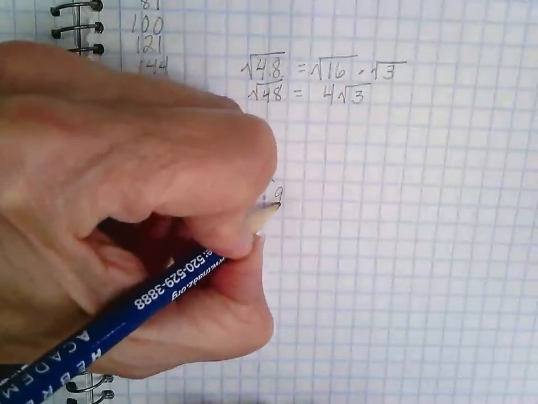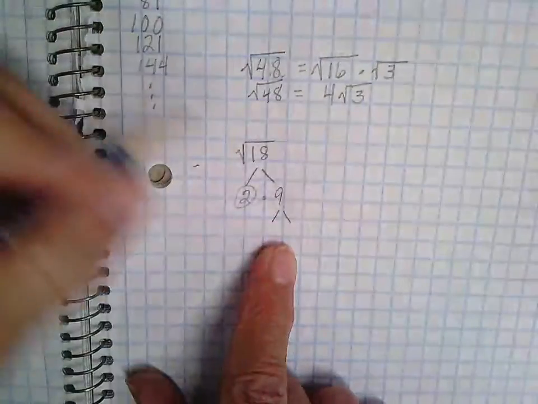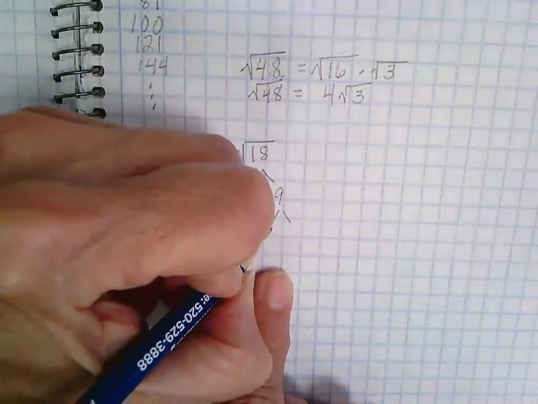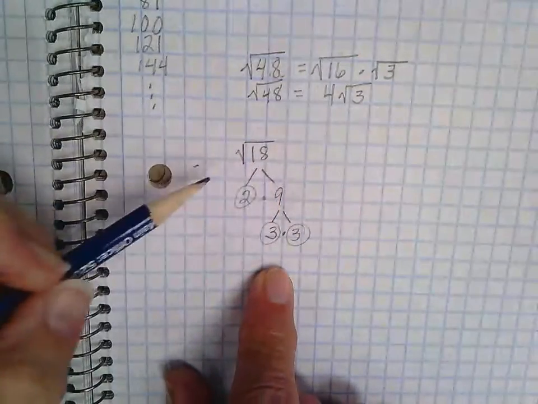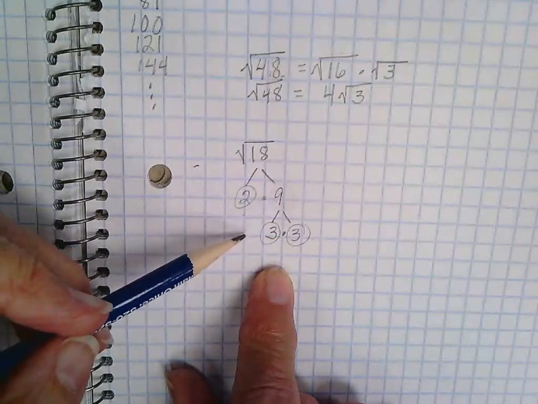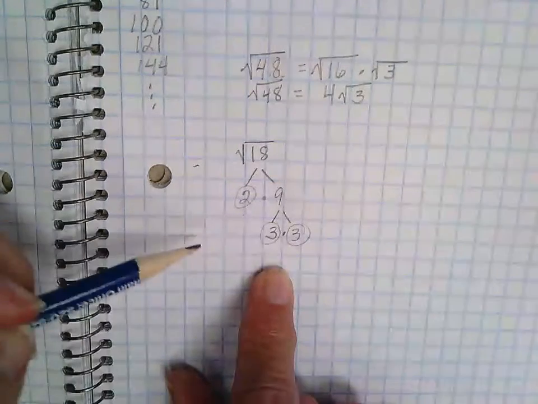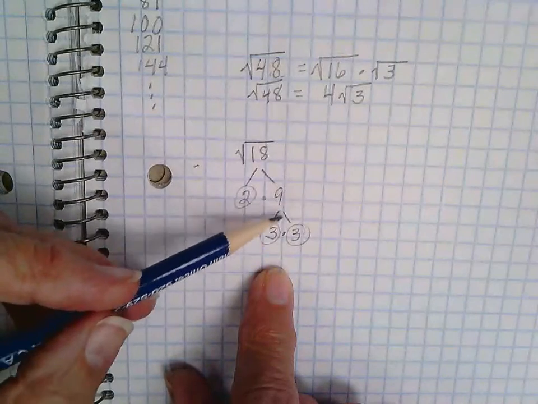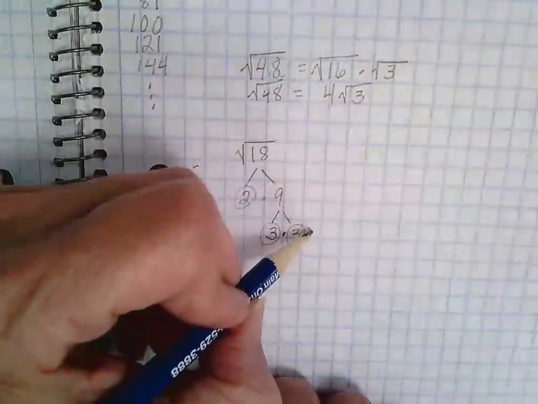And I like to circle my prime numbers. I know that 2 is not a factor of 9, so I'm going to go to 3. And I have 3 times 3. Now, when I use this process, what I'm looking for is pairs of the same number when I get all done with my prime factorization. I know I'm all done because I'm done with my branching and I have circled all the numbers that are there.